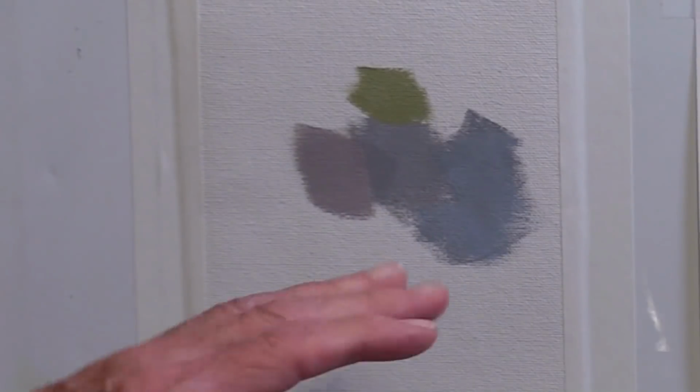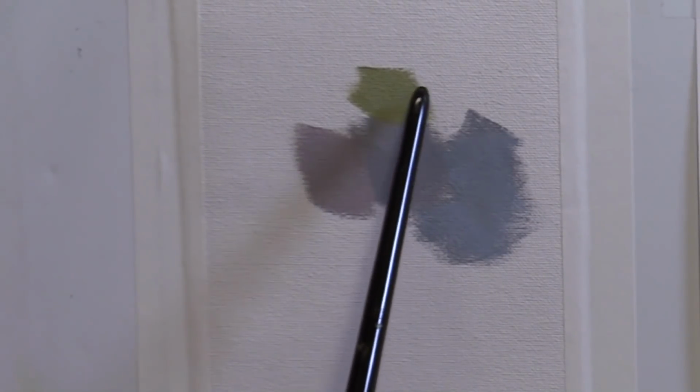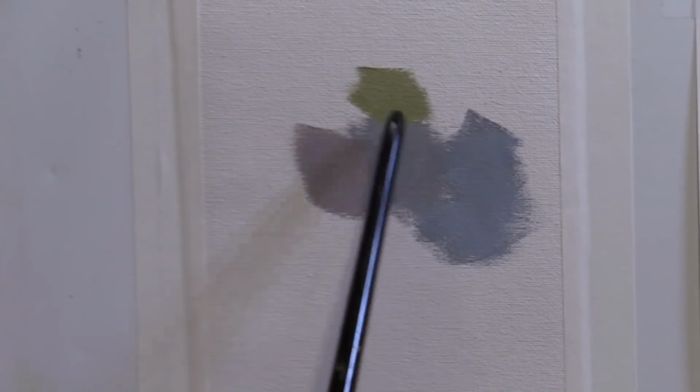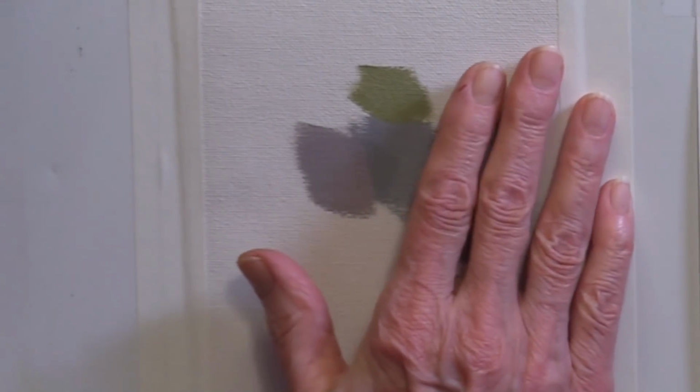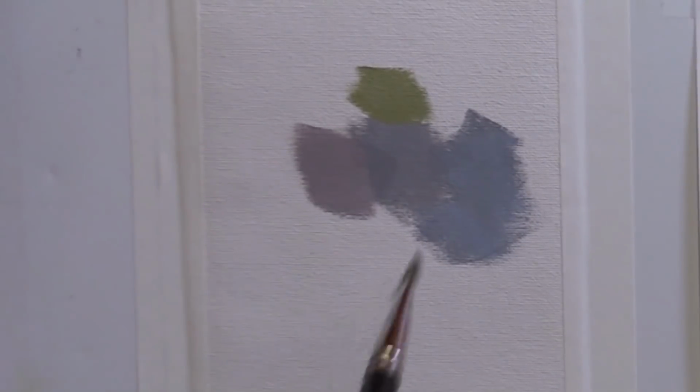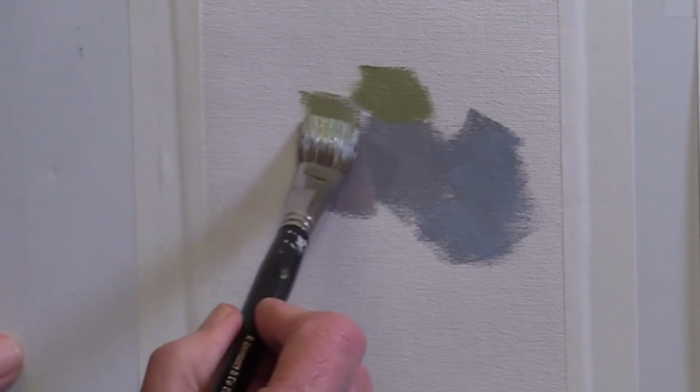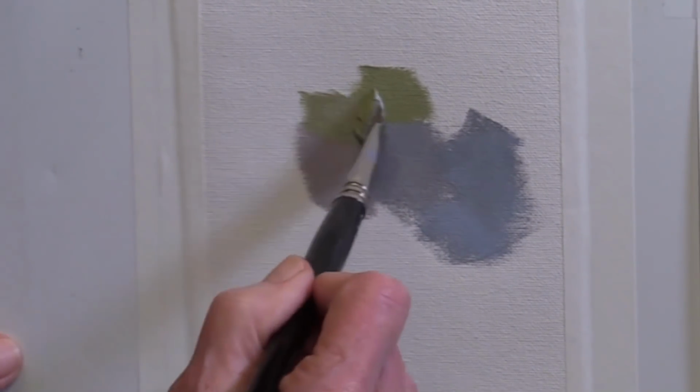Now can you feel this color feels warmer than this? Now we can cover this up. We see a stronger comparison. Even feels warmer than this.